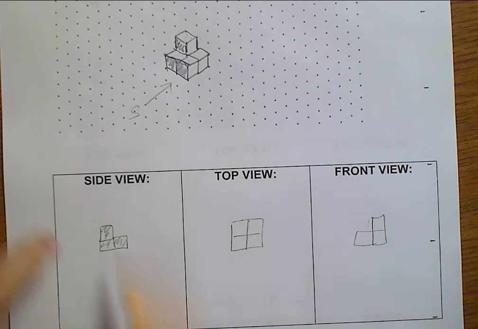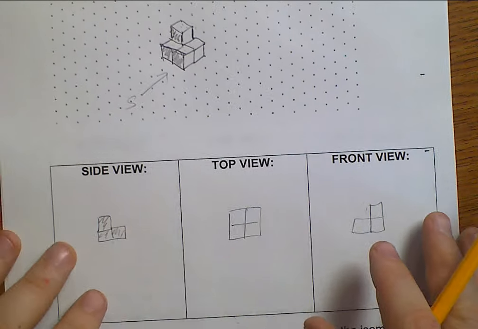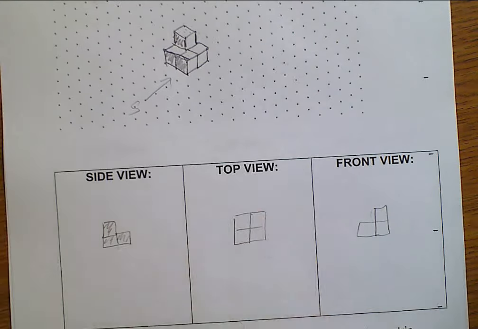So we have our side, our top, and our front. Now, I'm shading in the sides. On a multiple choice question, it's not going to shade it in. It's going to leave them all unshaded.